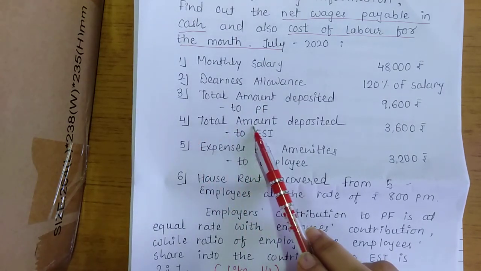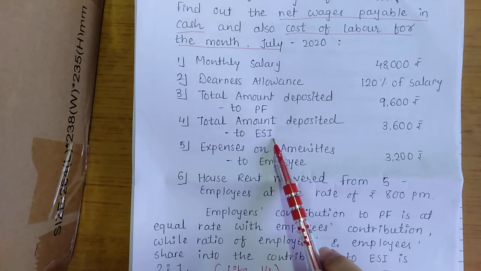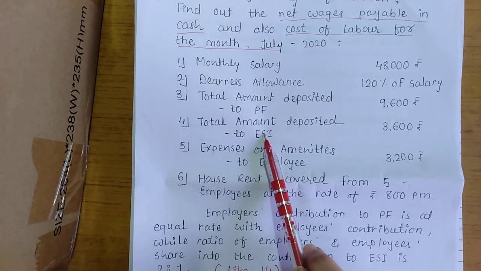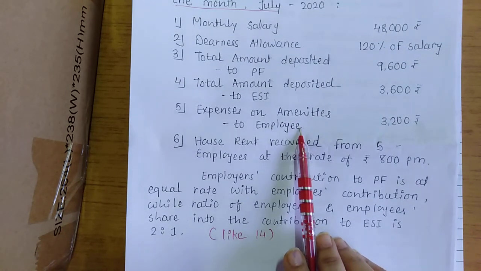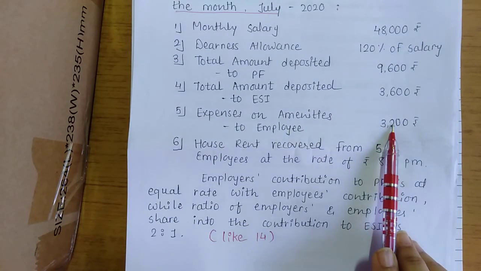Number 4, total amount deposited to employees state insurance, that is ESI. How much? 3,600 rupees. Again, in this contribution of employer and employee both are included. Number 5, expenses on amenities to employee. That means here the employer is providing certain facilities or amenities to their employees. 3,200 rupees.